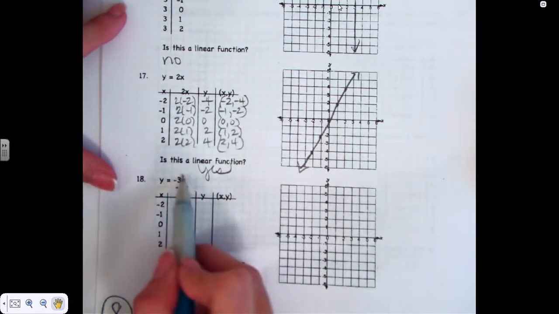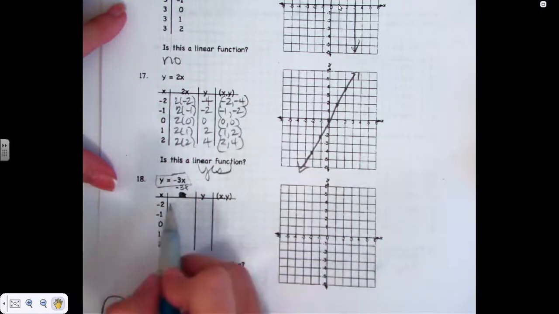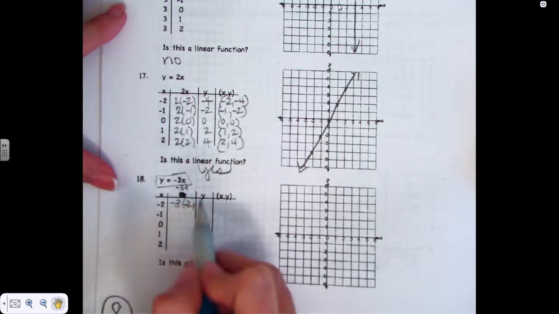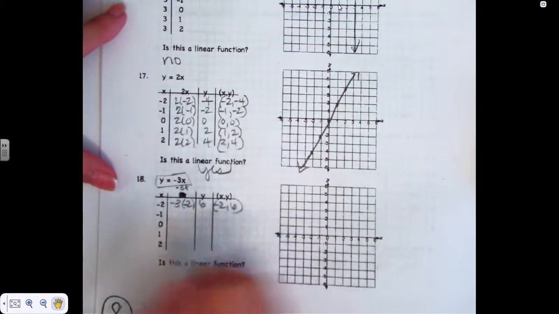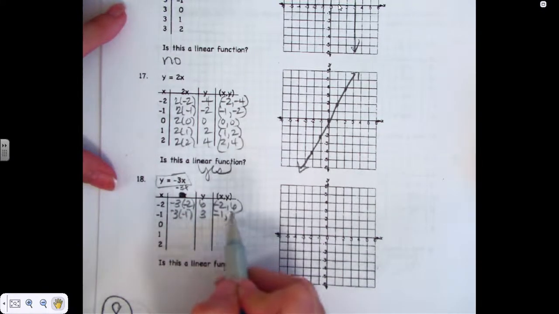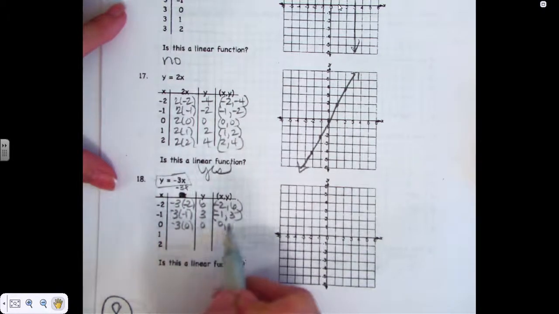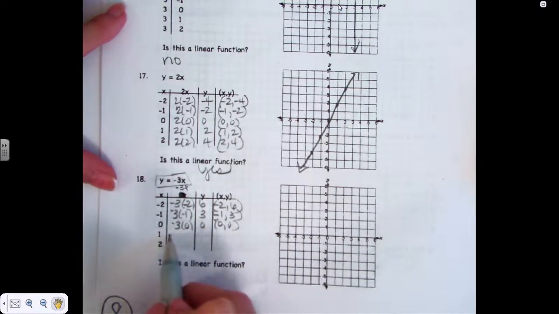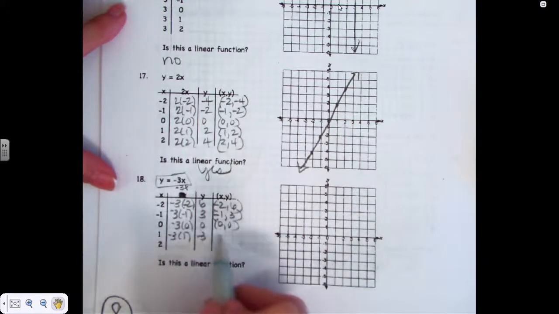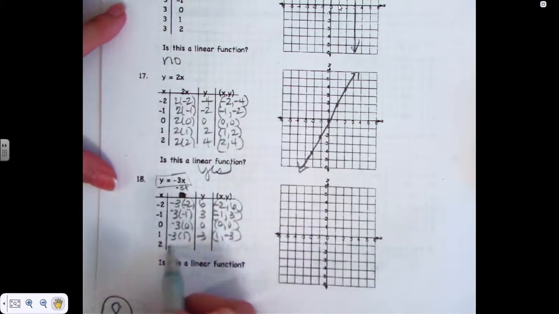18. That is a linear function. So negative 3 times negative 2 is a positive 6. And then I'm going to graph it.